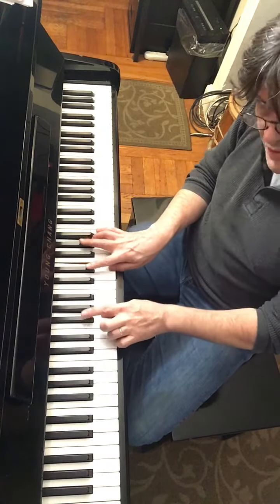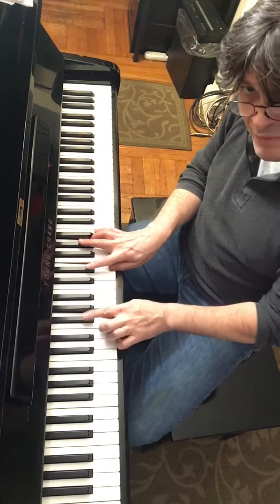That leads you right to the drop 3 of the B6. There's your D7. Anyway, so many possibilities here.